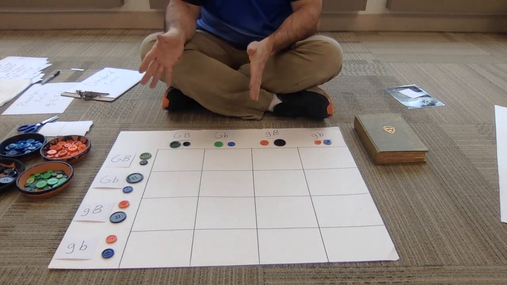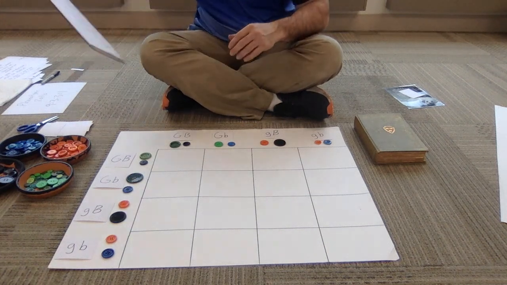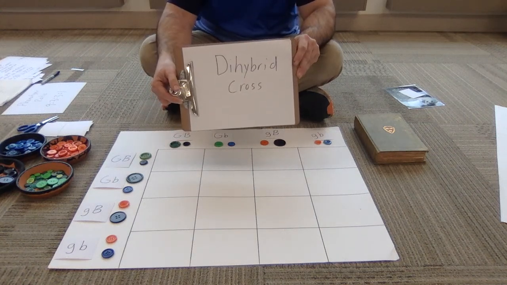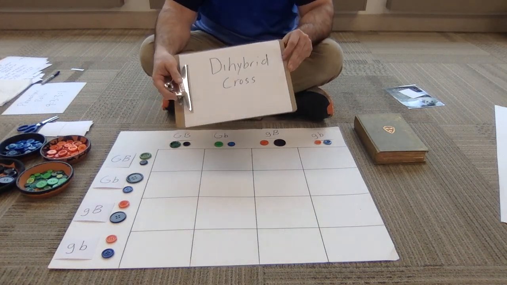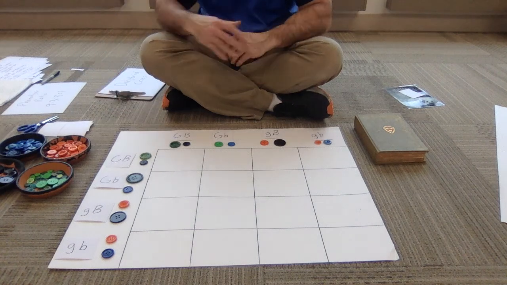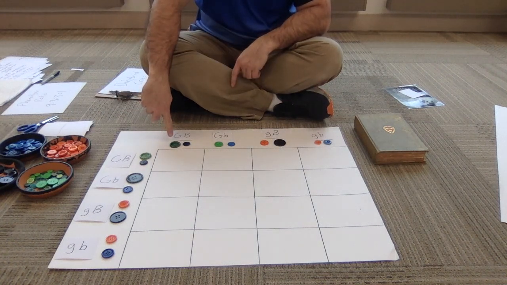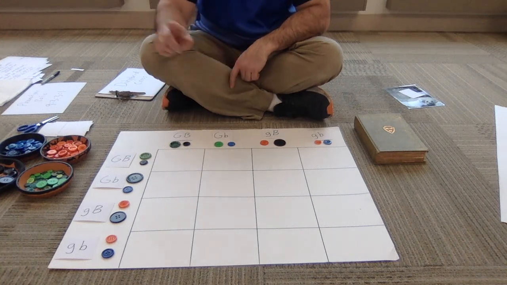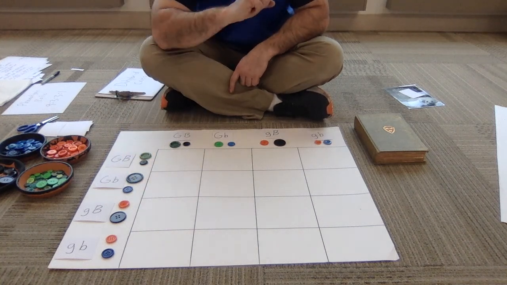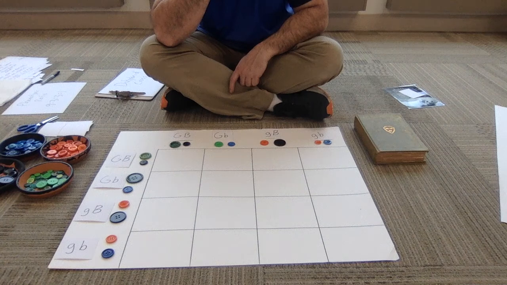I went ahead and set up what is called a dihybrid cross. I've got two heterozygous parents. Let me review what the traits are. So we've got big G here, represented by the green button, represents the allele for green leaves of a plant. The orange button here represents the recessive gene for orange leaves on a plant, but it is represented by little g.